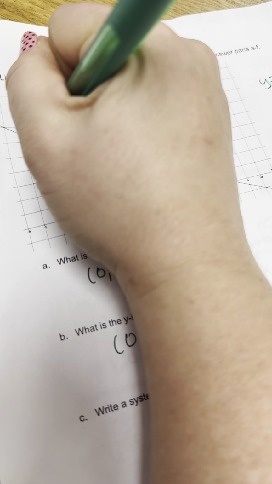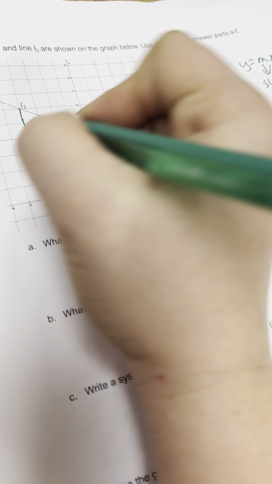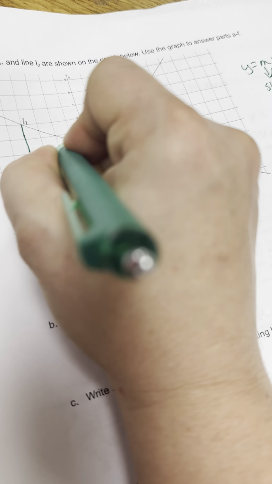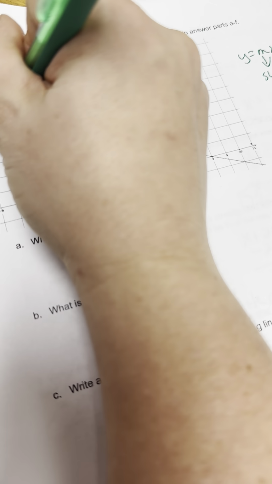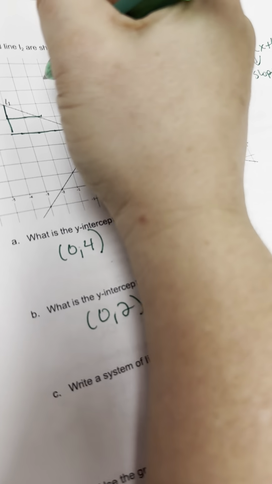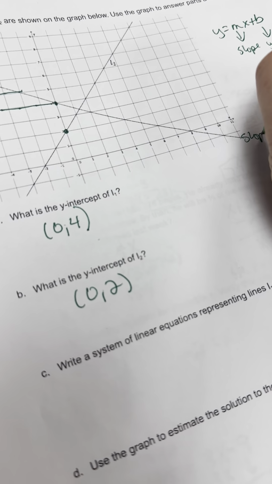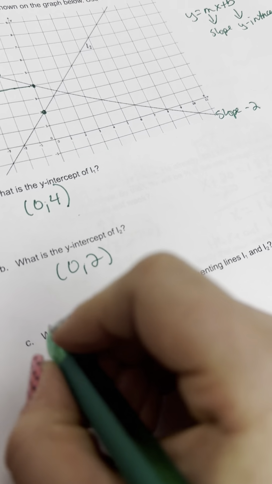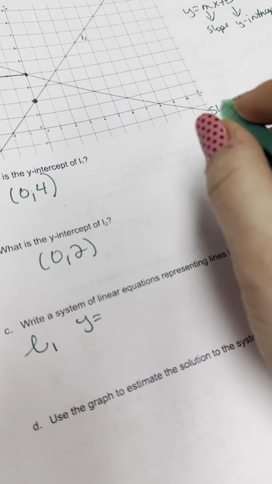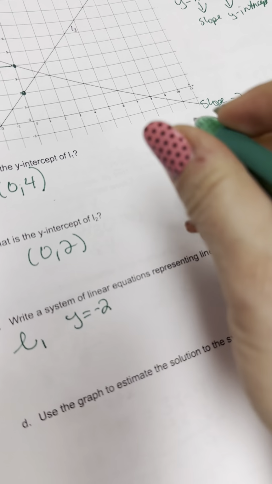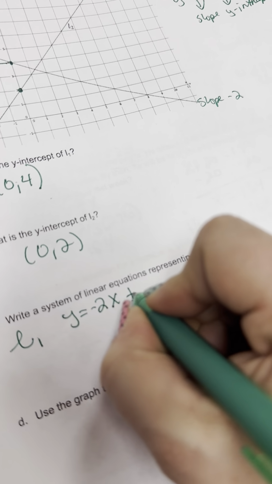If I go down 1 and over 2, the slope of this one is negative 2. So L1 is going to be y equals negative 2, that's my slope, x plus 4.